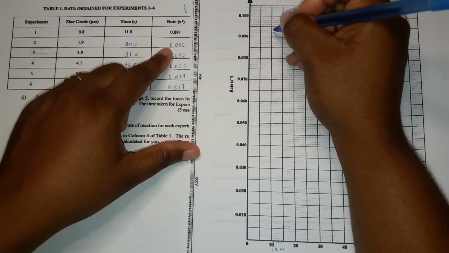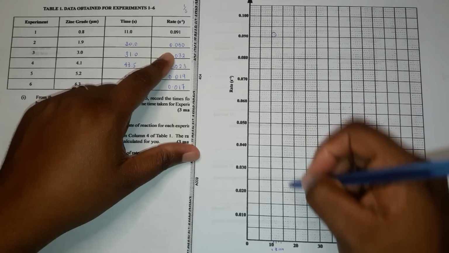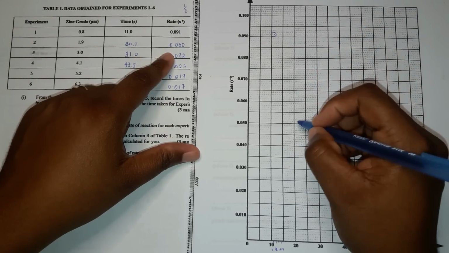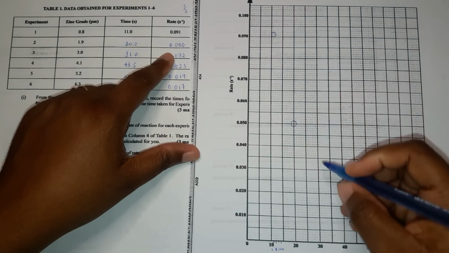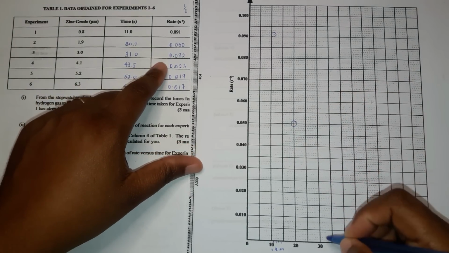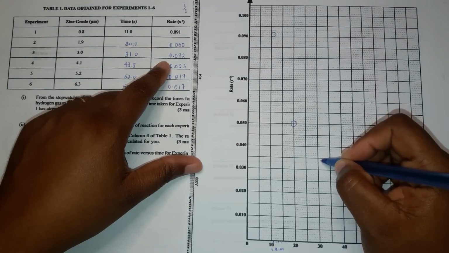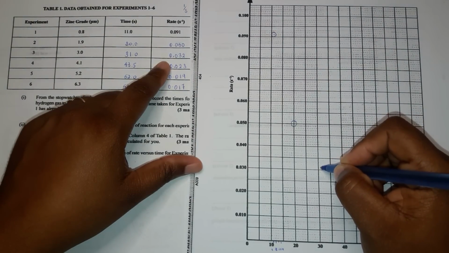Yeah. And then we have at 20, 0.05. At 31 is 0.032.